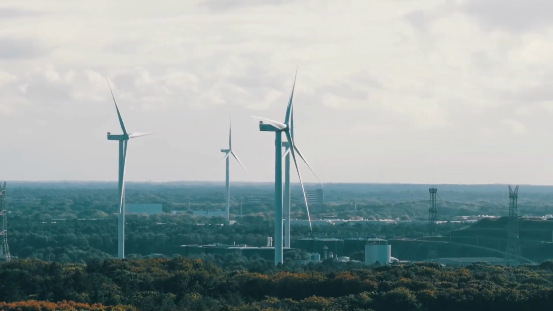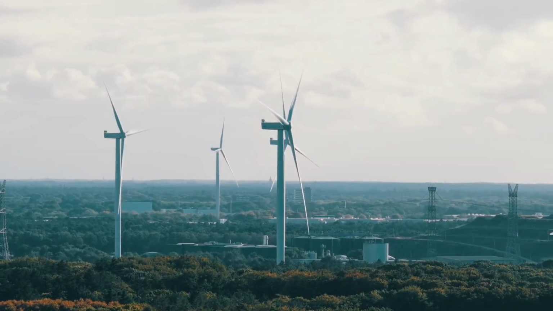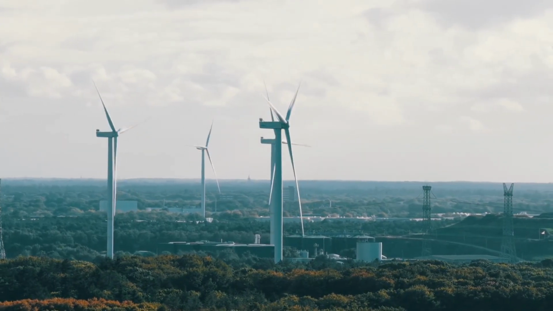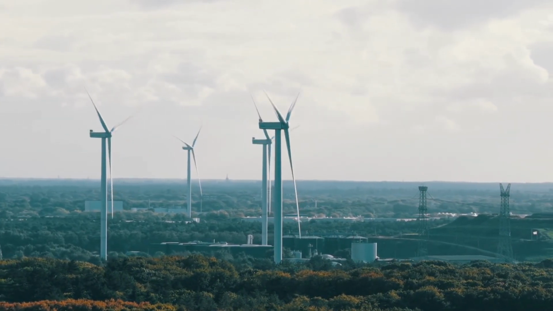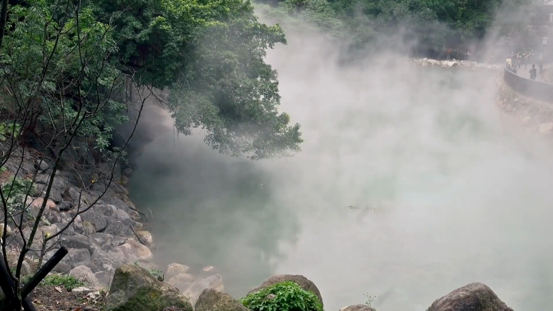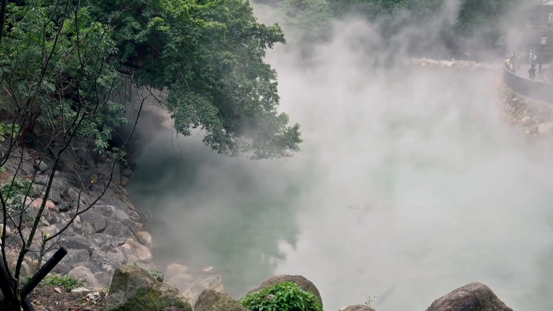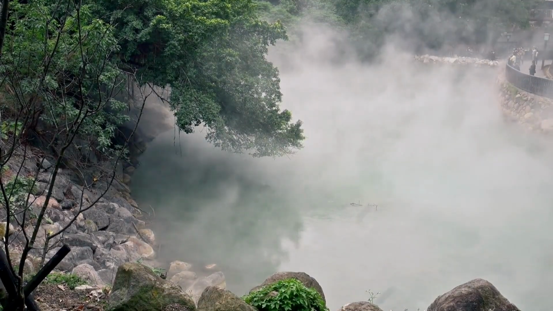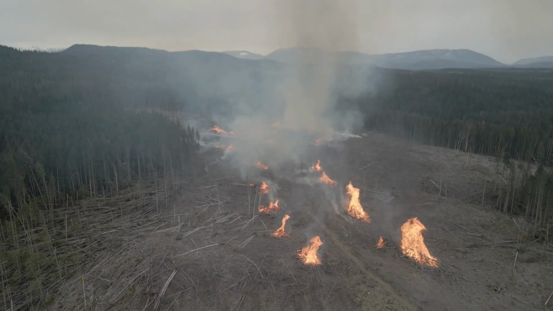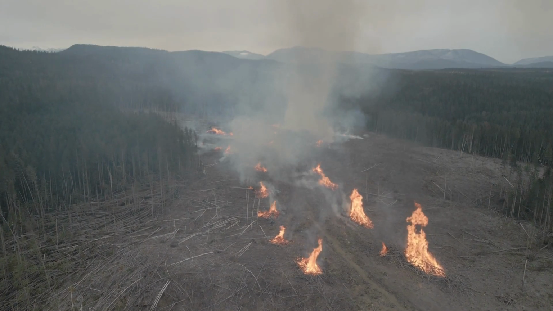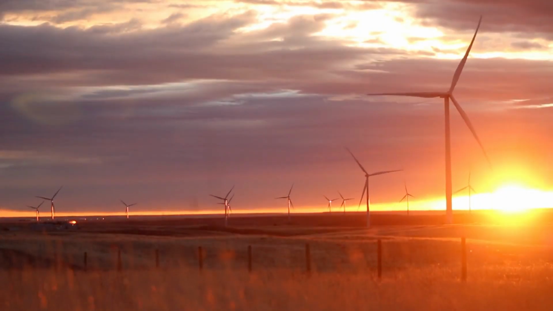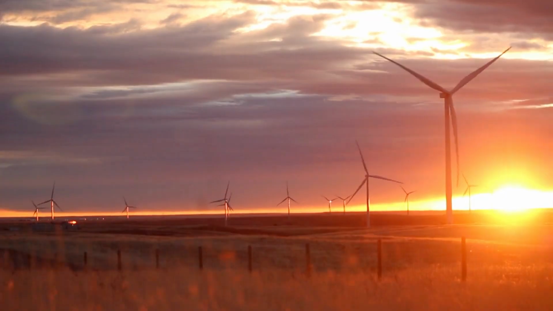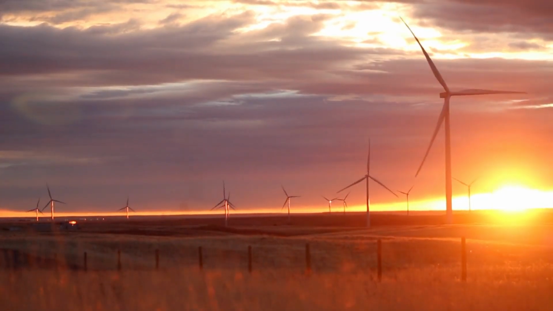Solar energy from sunlight, using solar panels. Wind energy from moving air, using wind turbines. Hydropower energy from flowing water, like rivers or dams. Geothermal energy from heat inside the earth. Biomass energy from organic materials like plants and waste.